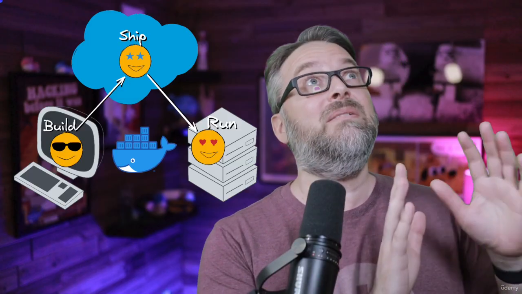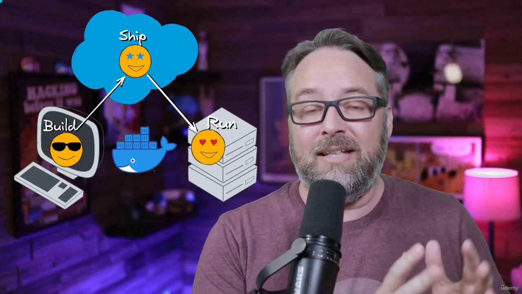Now, there's a ton more that we can learn about this stuff, which is why the course that I have is so long now. But these are still the three things that haven't changed after Docker first conceptualized them.